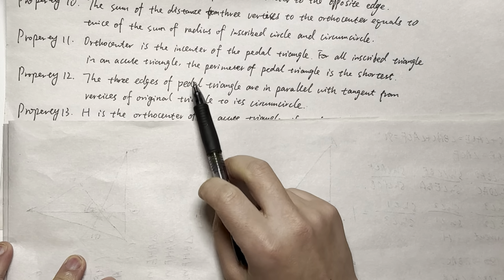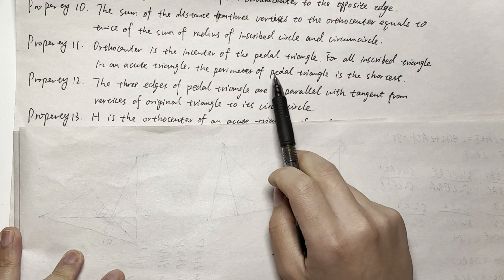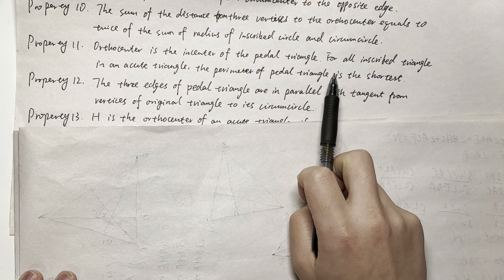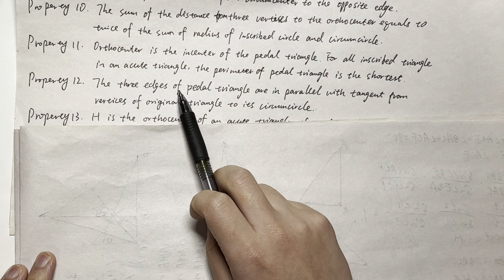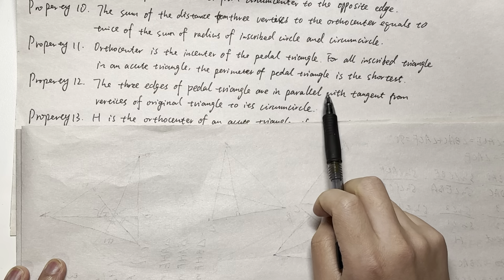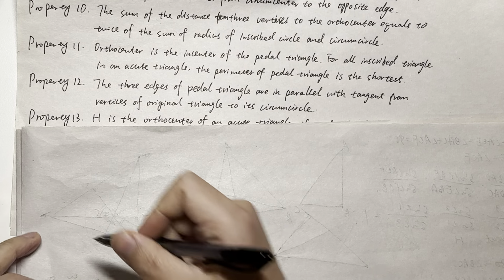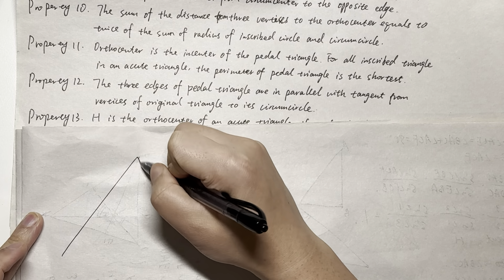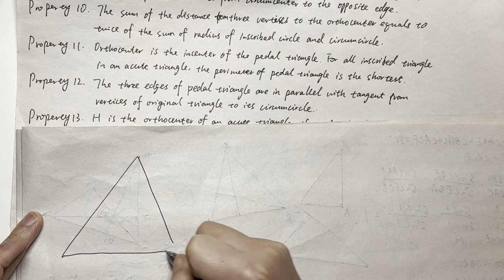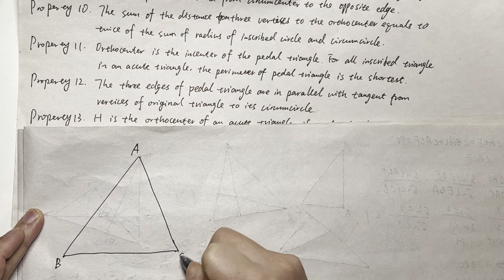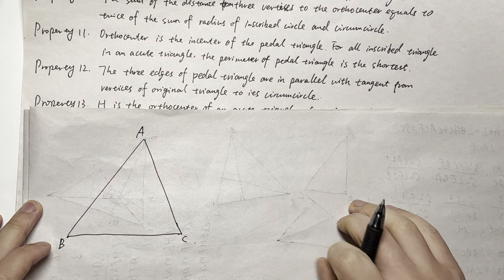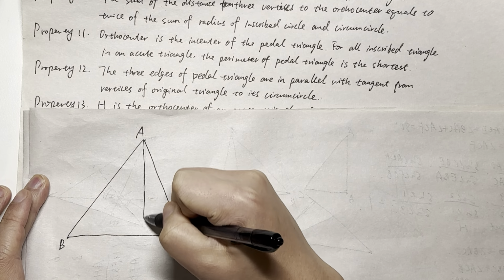The orthocenter is the incenter of the pedal triangle. For all inscribed triangles in an acute triangle, the perimeter of the pedal triangle is the shortest. So we can draw the figure first here. Let's call it A, B, C, right?